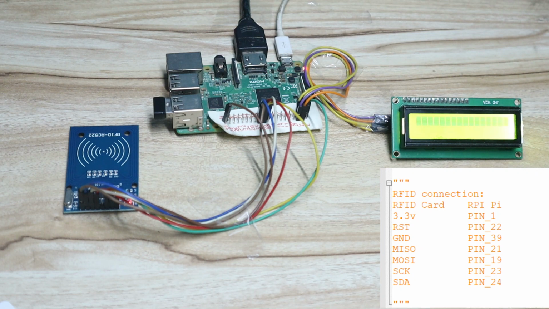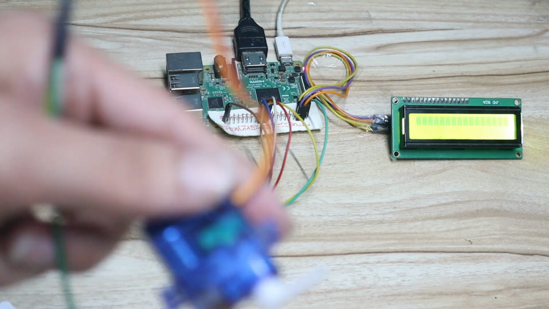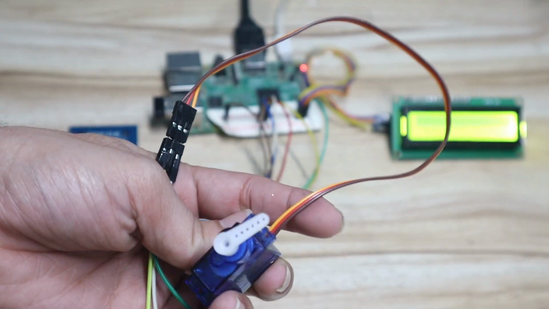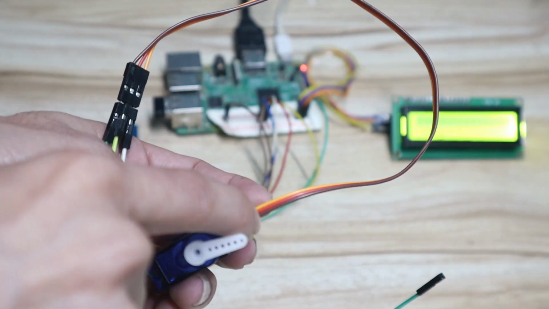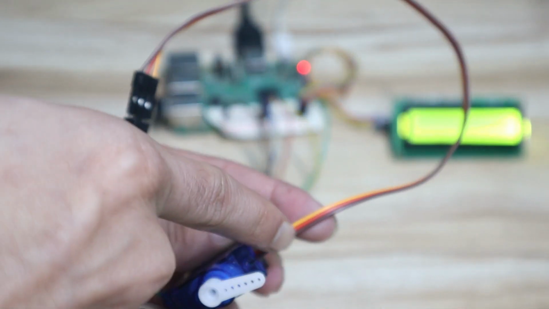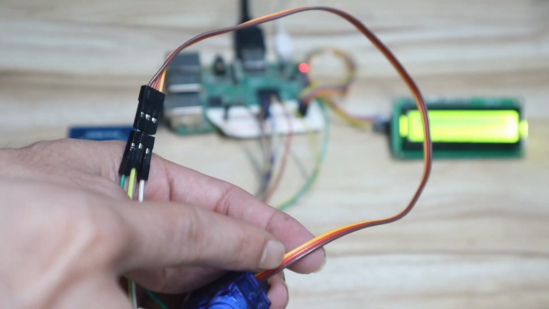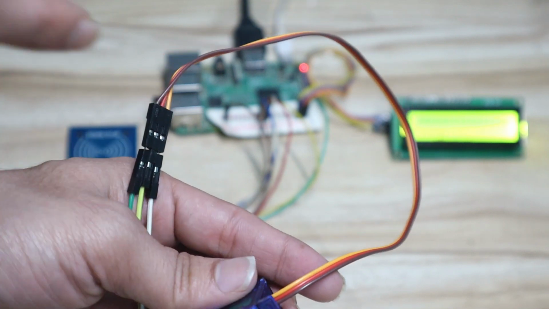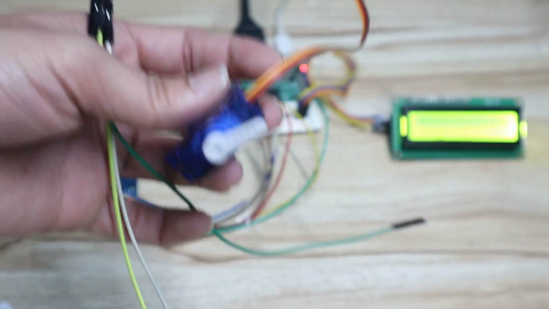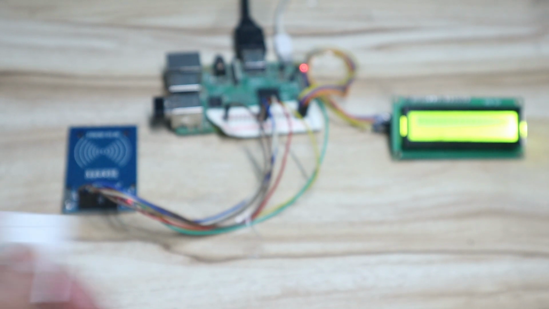Now the next part is the servo motor. Servo motor, very simple connection. There are only three pins. One is black. Black is nothing but the ground, red is nothing but the VCC, and this orange is nothing but your data pin. So just connect three pins.